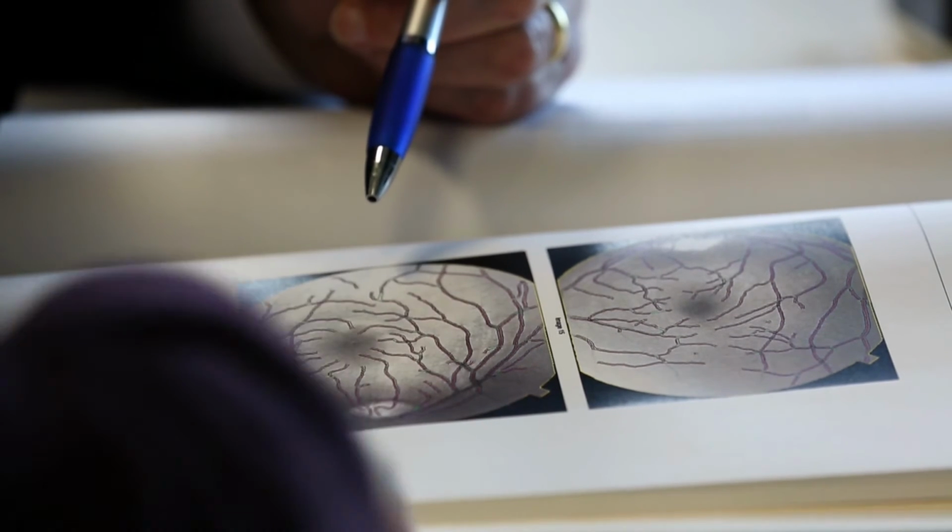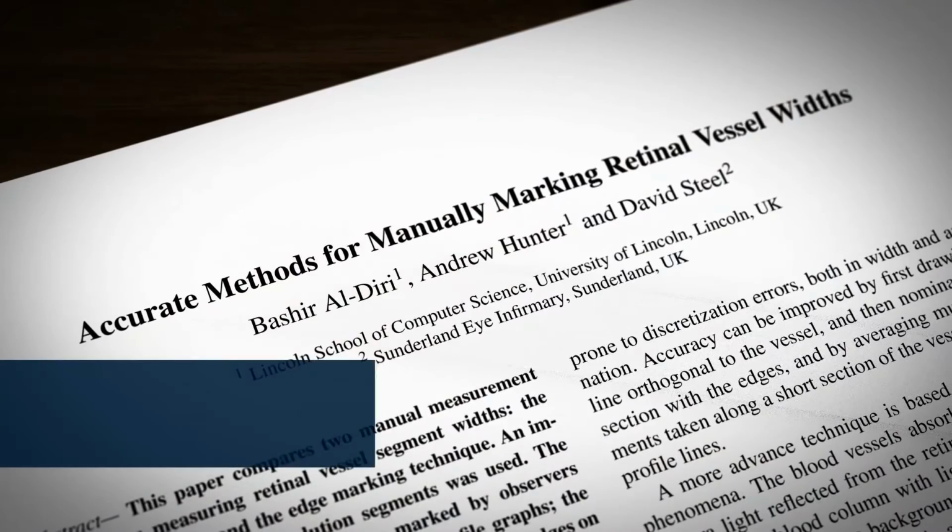The work we do is important because 50% of deaths are the result of chronic vascular conditions. And so any methods that can improve diagnosis, monitoring, treatment of vascular disease are incredibly important.